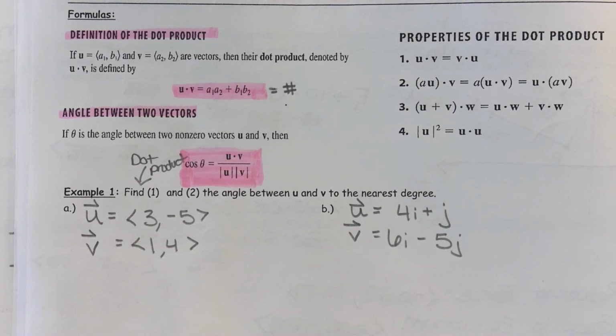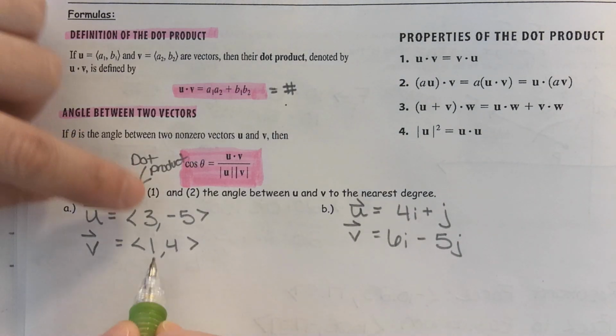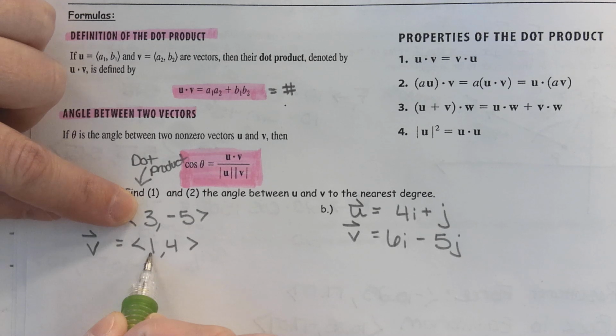All right, so let's start with the dot product. You'll want to do that first because the dot product is a part of finding the angle anyways. So that helps us do part of the second one. So let's find the dot product. Are you ready? It's not hard.